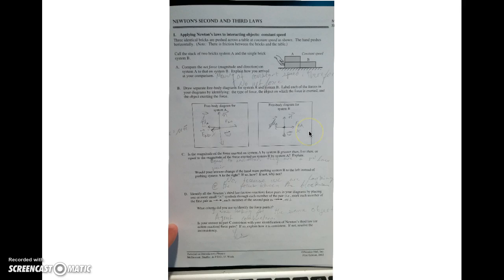Then over in system B, it's a little bit simpler. We're just looking at the force of A on B, the normal force and the weight, which of course are equal, and the horizontal forces are equal, should have mentioned, but friction, the opposite of A on B is the friction of just the kinetic friction on B.